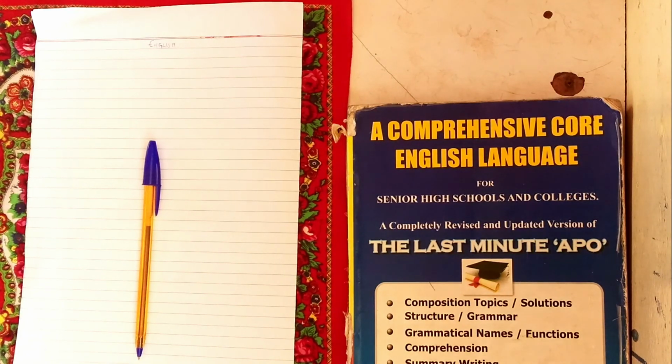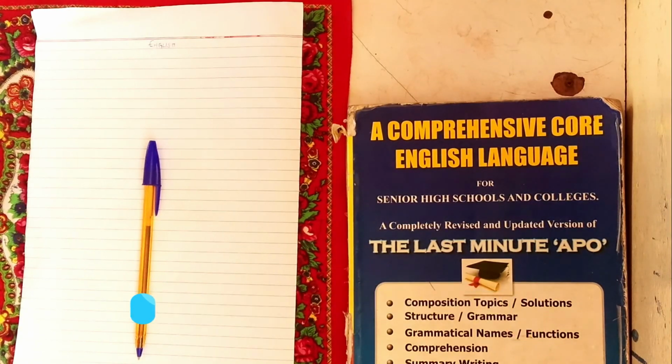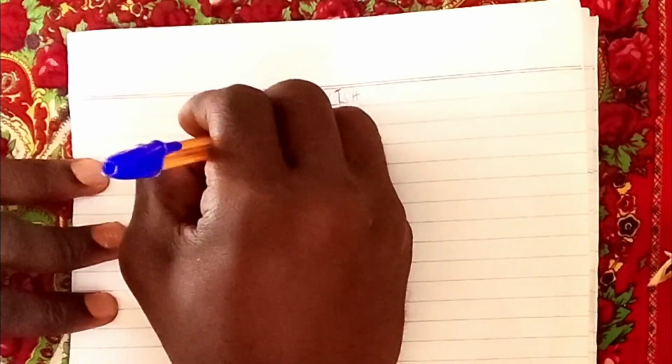Today we'll discuss the very first topic, dubbed word classes, which is also referred to as word phrases. So we'll talk about the types of word classes, the types of categories, and then we'll also talk about the types of categories under each category of word classes. So we have two types of word classes. We'll talk about the major and minor word classes. These are the types of word classes, and then we'll talk about the types under each of these two types of word classes.